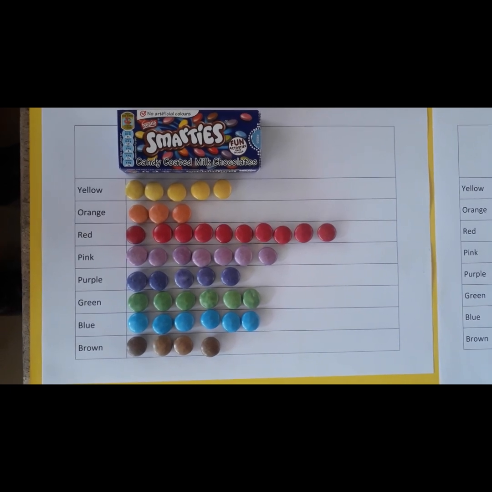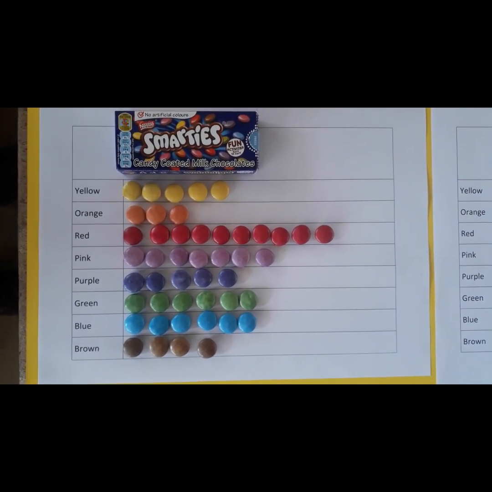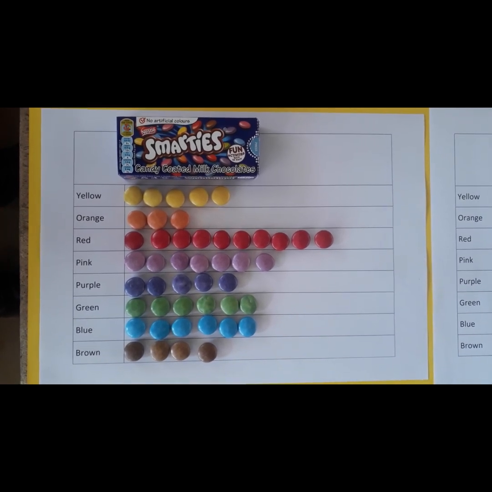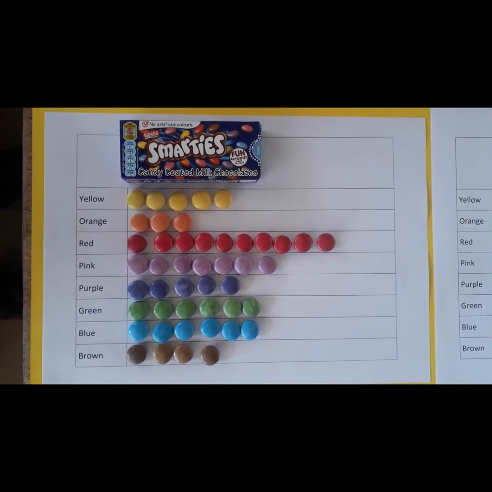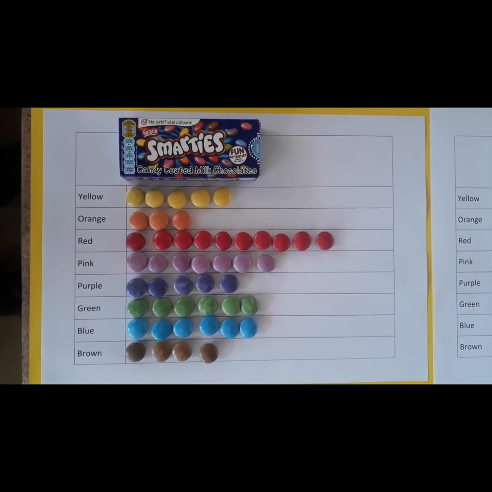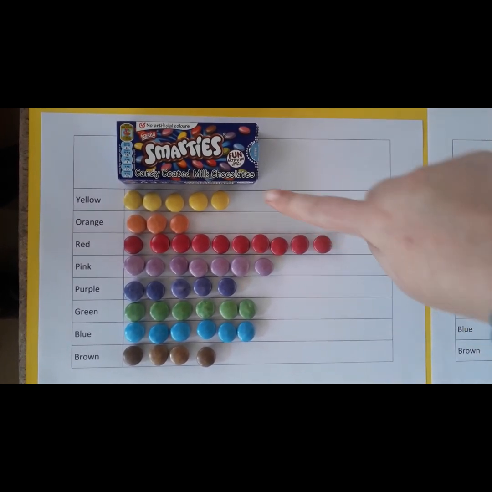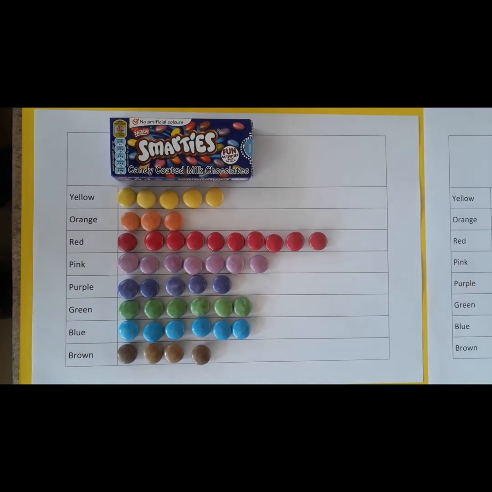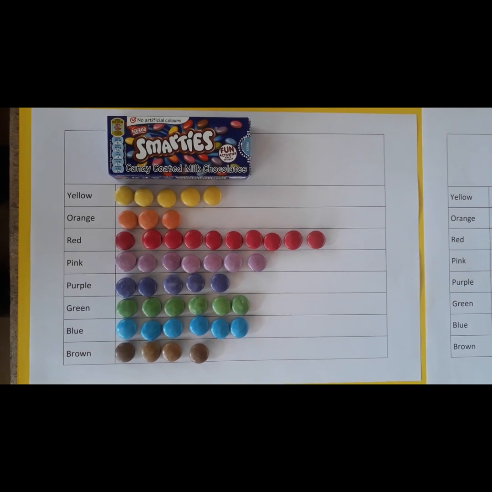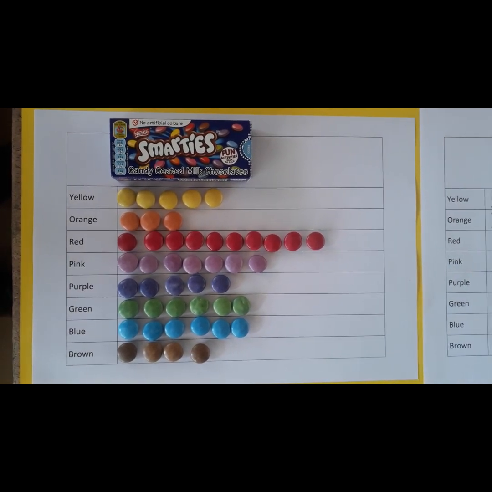I can see 6 green and 6 blue Smarties. But Miss Bull, if I look carefully, I can see there's the yellow and the purple that also have the same amount. The yellow has 5 and the purple has 5. But because they're not so close to each other, it's more difficult to see. That is true, Miss Barnard.